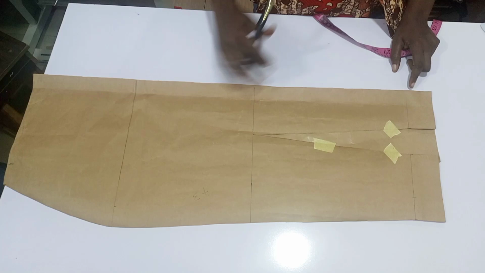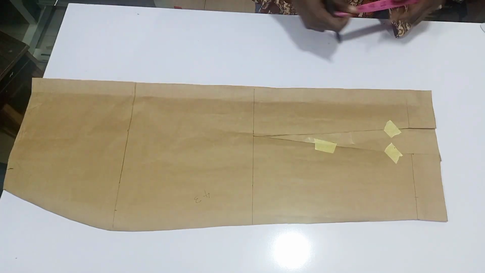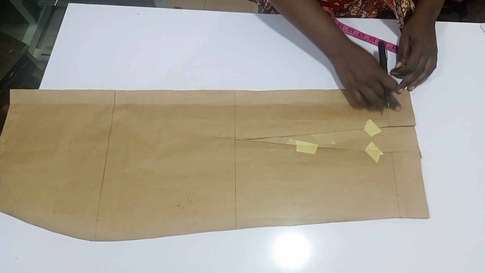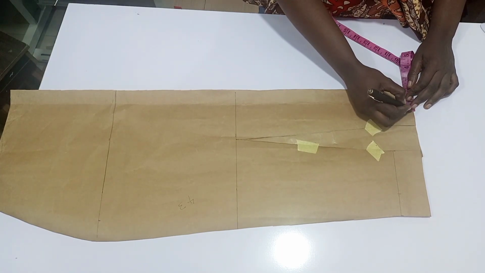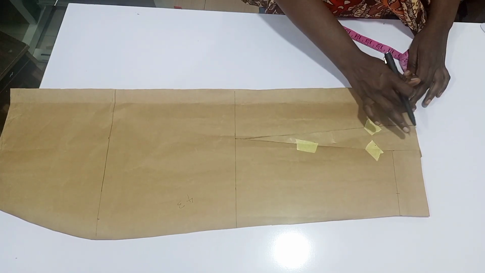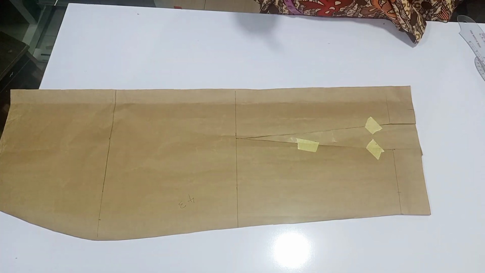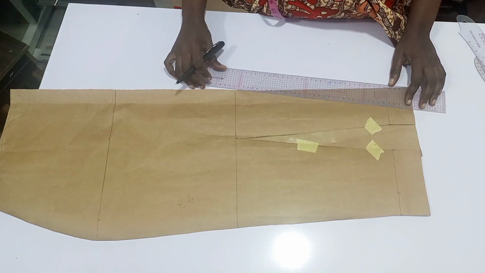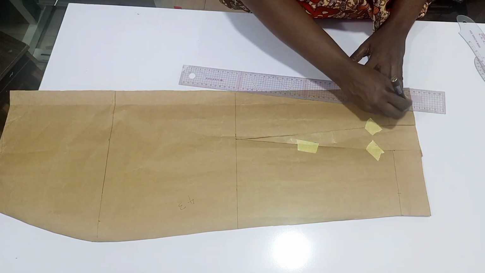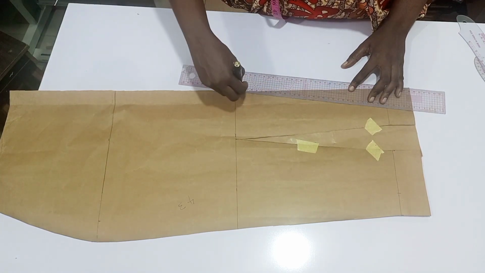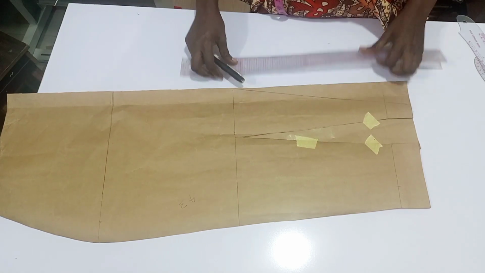So from the center line is where we are going to be minusing some inches. Now I took in 2 inches. You can do 1.5 inch if you don't want it to be too open. Then you connect it to the hip line, to the knee line. Then I'm just going to be slanting it that way. Then I will cut it off.